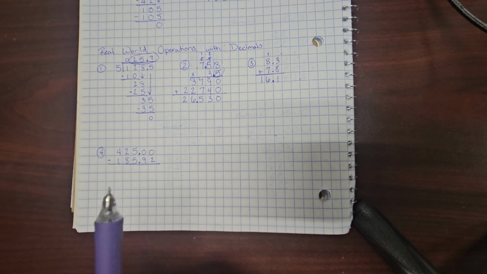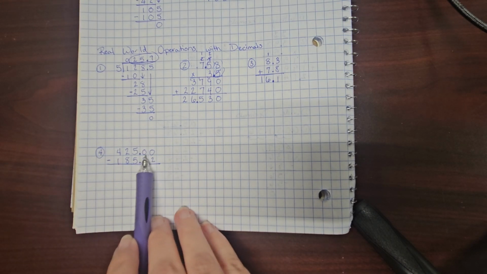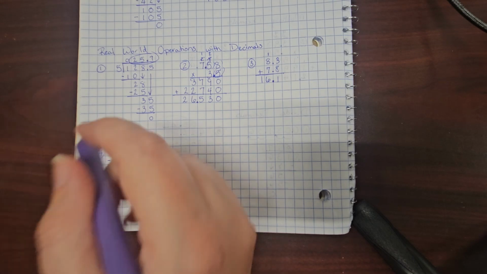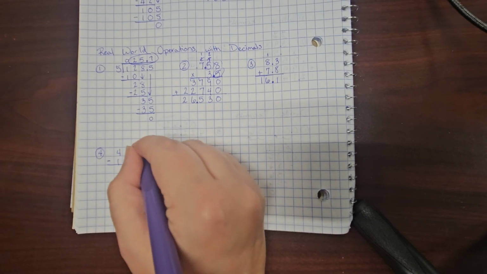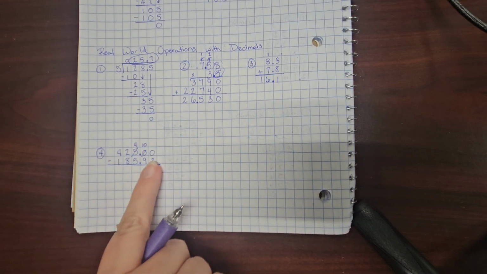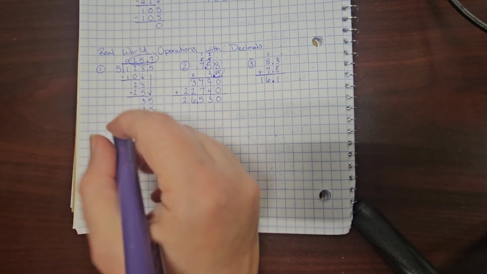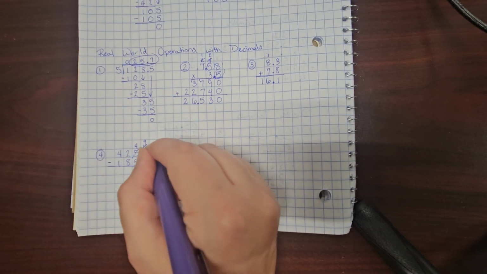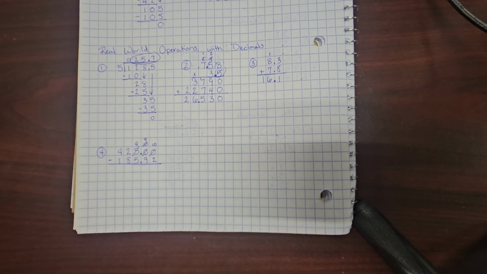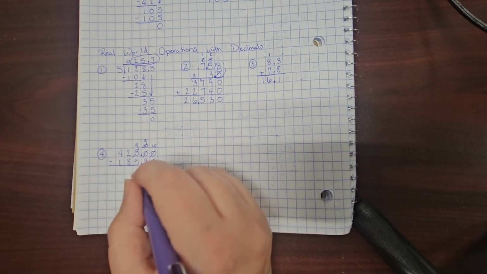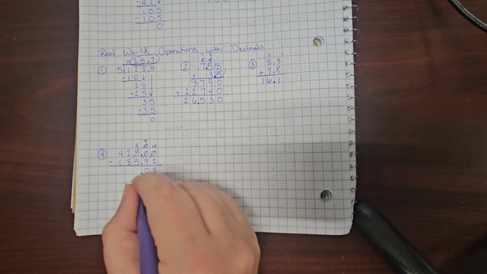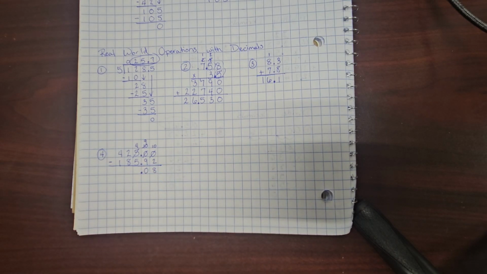2 can't be taken from nothing. So I go next door to borrow, but there's nothing there to borrow. So I go next door again. The 5 goes down to a 4 so that the 0 can go up to a 10. Now I can borrow. This 10 goes down to a 9 so that this 0 can become a 10. 10 minus 2 is 8. 9 minus 9 is 0. Bring down your decimal. So far, so good.